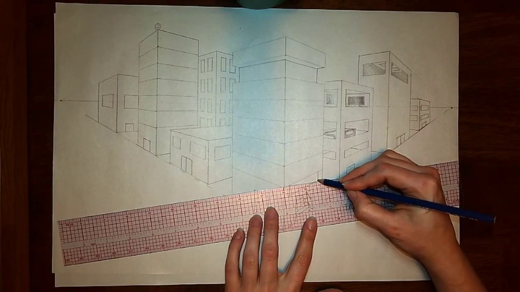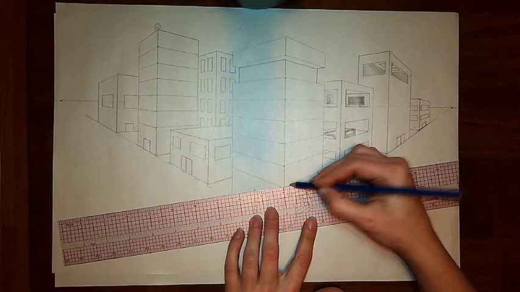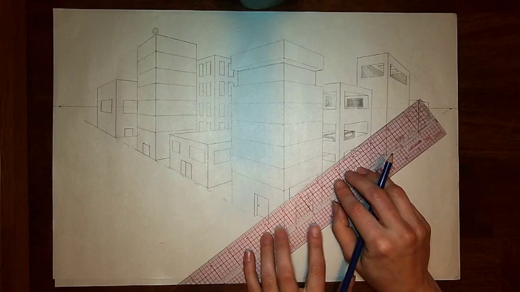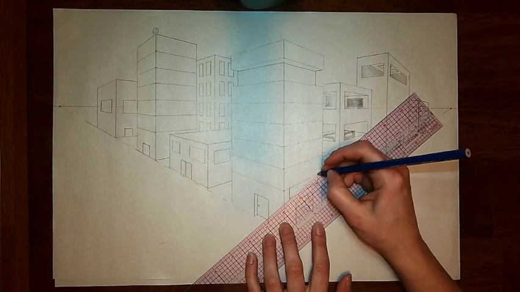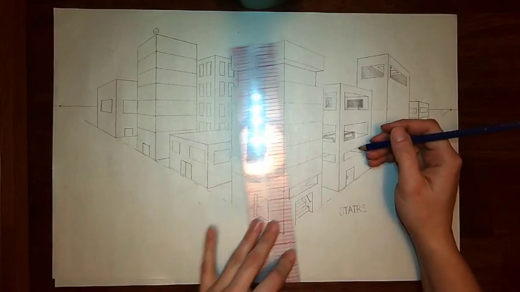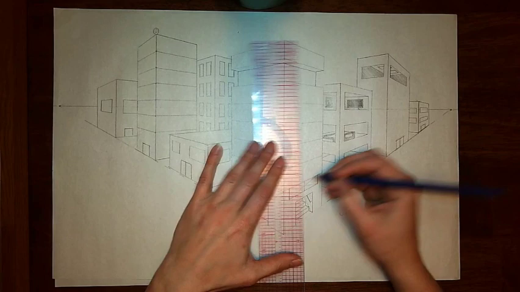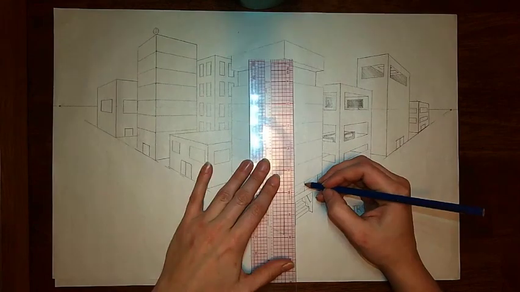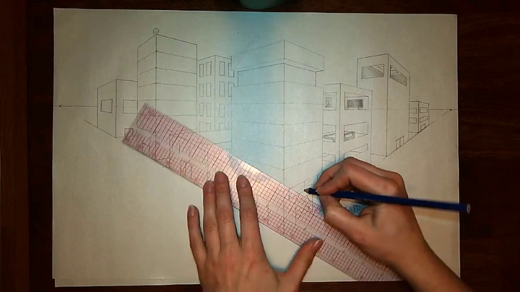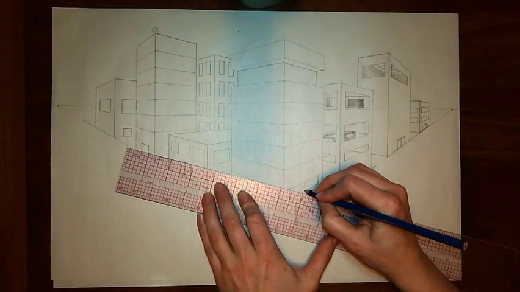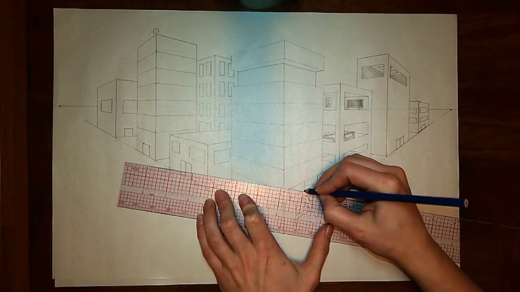So I'm going to go from the opposite sides of that sign area. Connect the corners that are opposite, like you do for the side wall. And then that's the center vertical line.